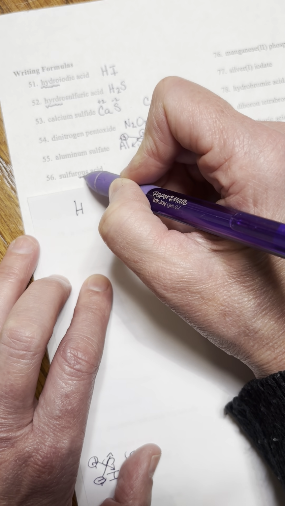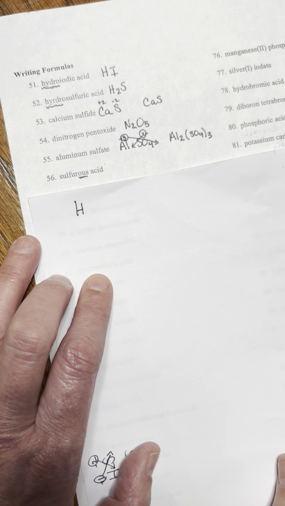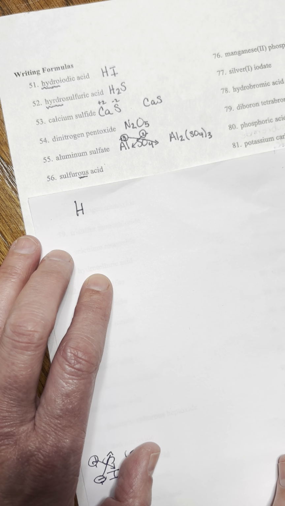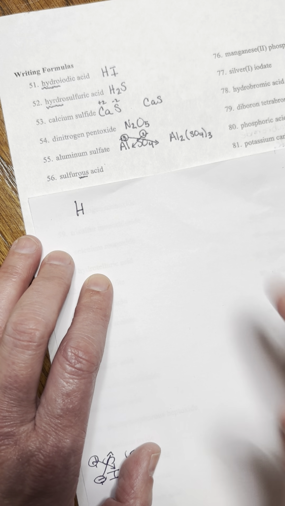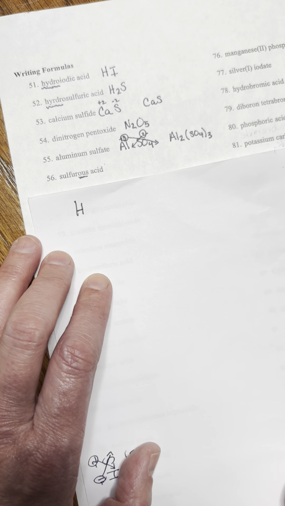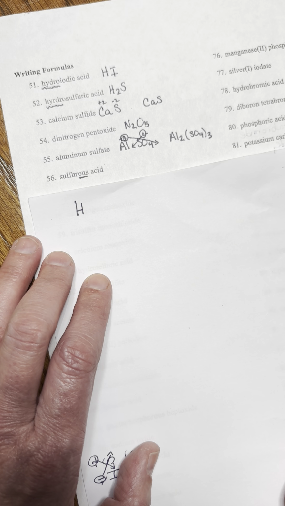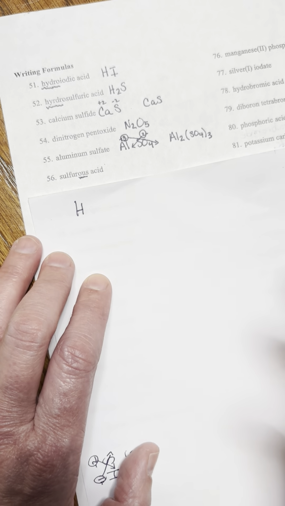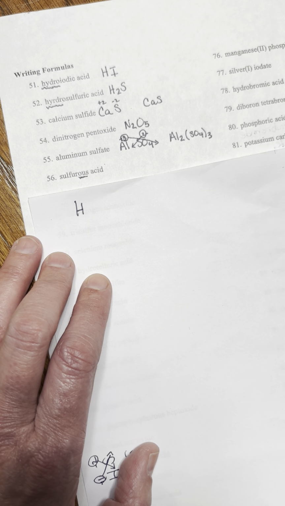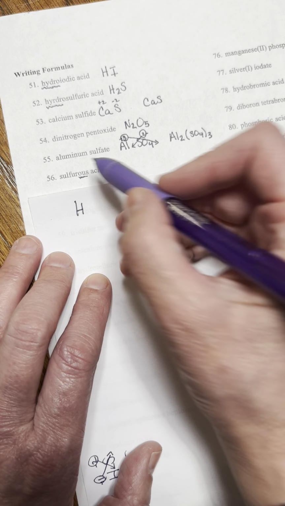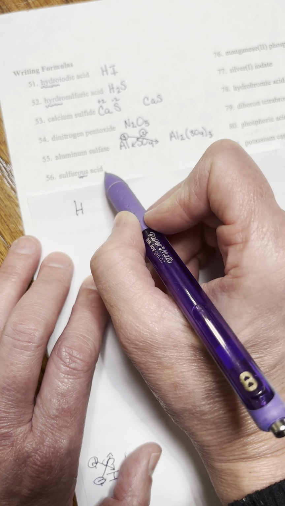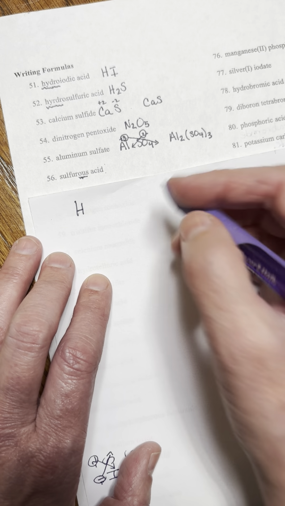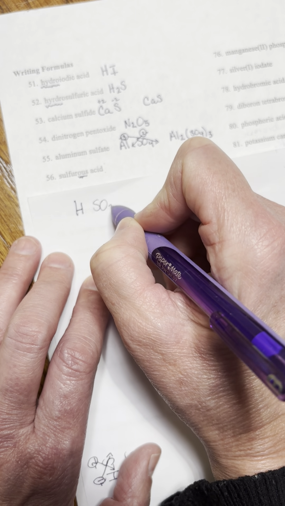Because the acid ends in OUS, that tells us that the polyatomic ion that is going to follow this hydrogen is going to end in ITE. So sulfur is the stem for sulfate, for sulfite, and for sulfur itself. But if we have OUS acid, we know that we're talking about the sulfite ion.